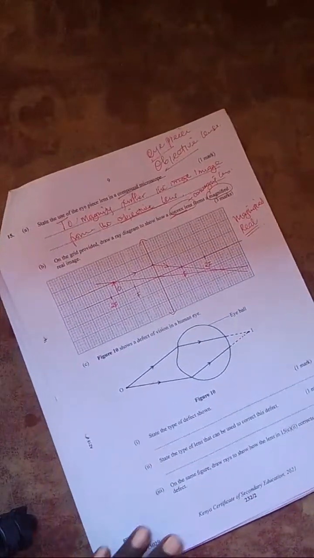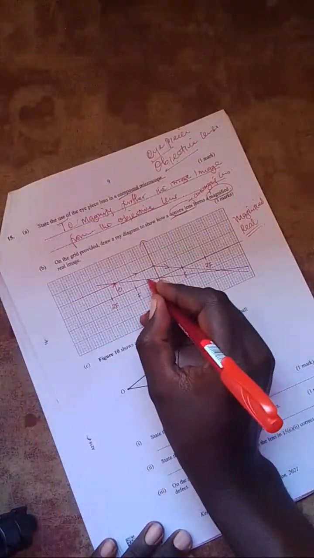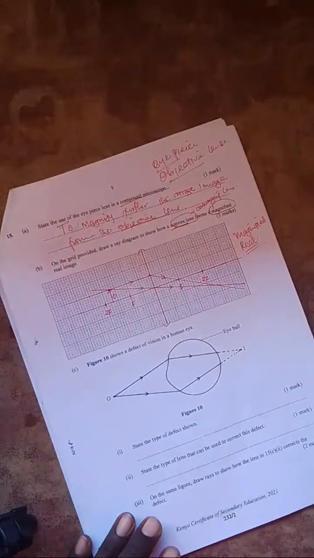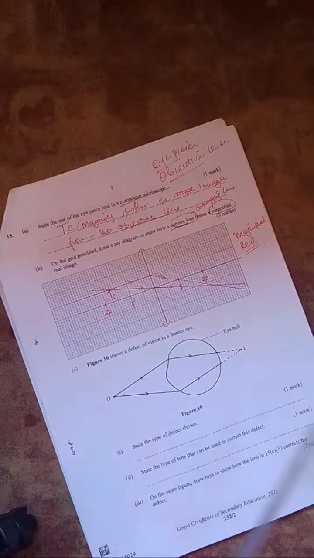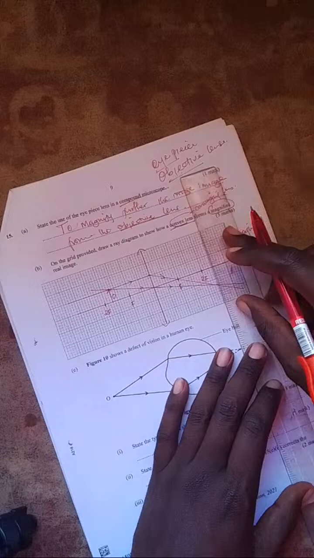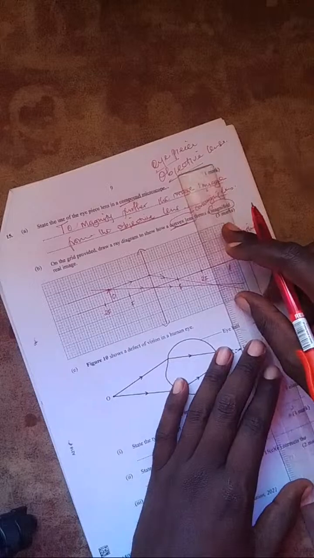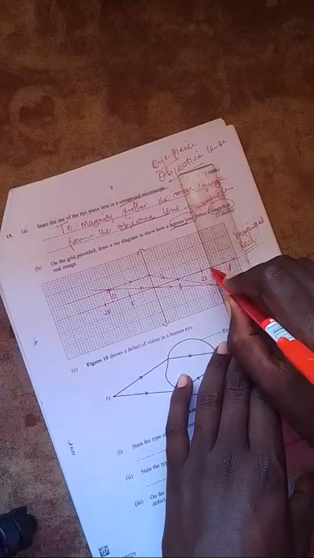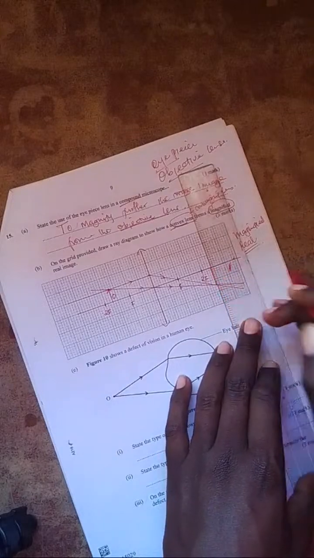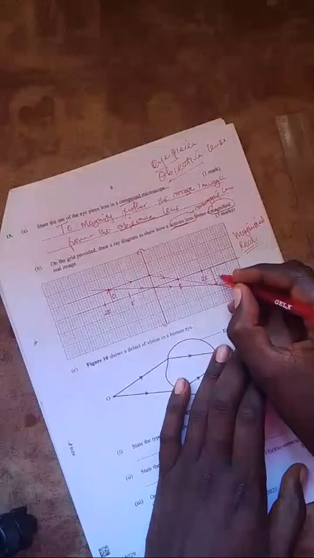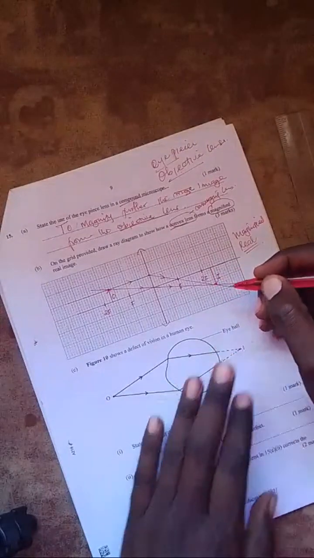Then you show the direction of the ray. In this case, where the two rays converge, we have our image formed at that point, and you label it I.